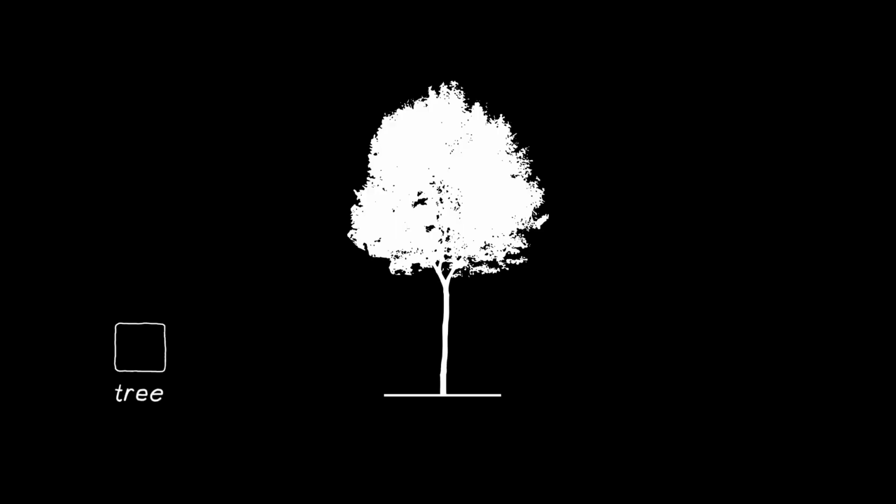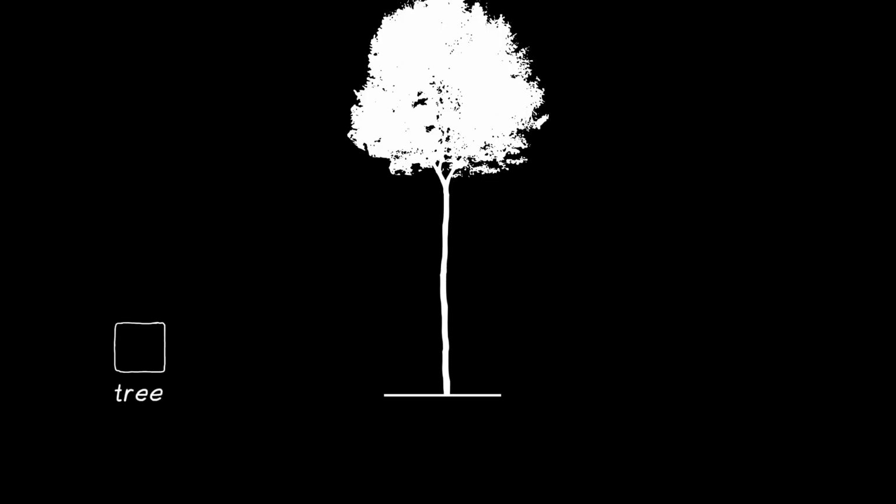Let's say we have a thing, a tree for instance. Now, say it's a very tall tree. Is that the same object as before? Or is it a tall tree object? Or is it the same object but with a different property? Or have we just manipulated its height property?